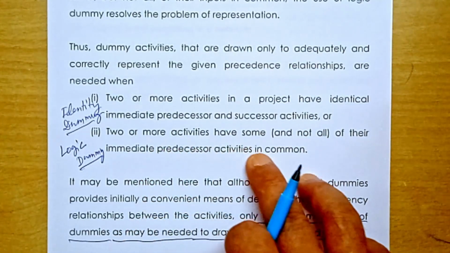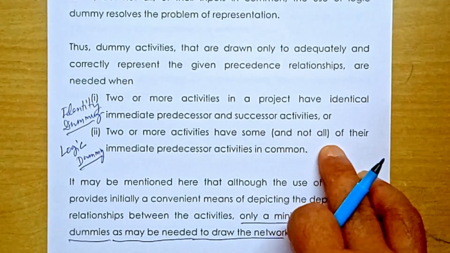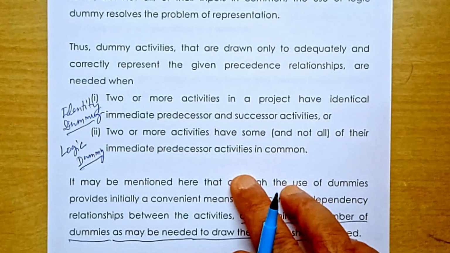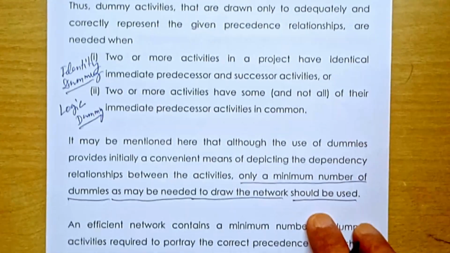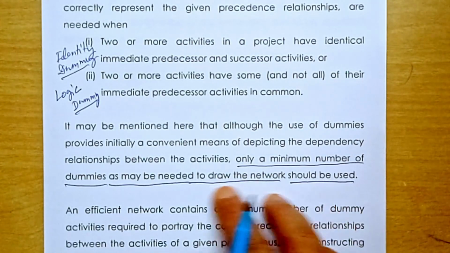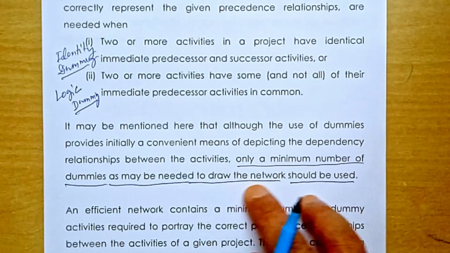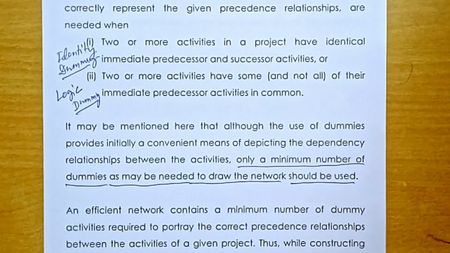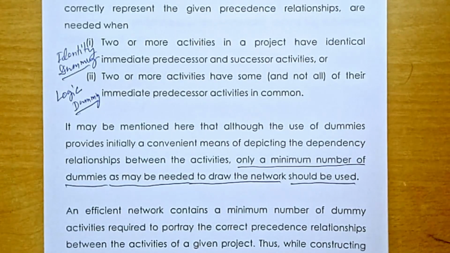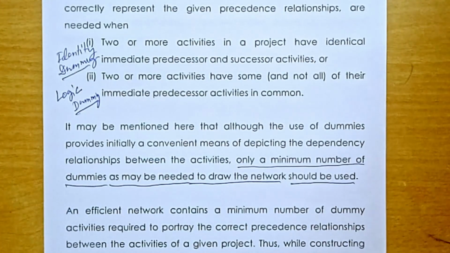When two or more activities have some but not all of their immediate predecessor activities in common, we take help of logic dummies. We'll understand more about this later. It may be mentioned here that although the use of dummies provides a convenient way to draw the network, only a minimum number of dummies as may be needed should be used. In a network diagram, the number of dummies should be kept as minimum as possible. When you draw a network diagram, the number of dummies should be kept under control.